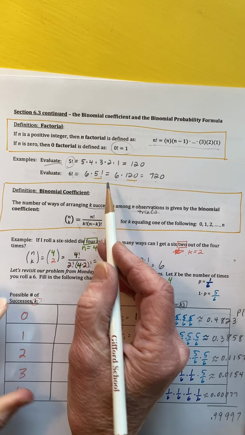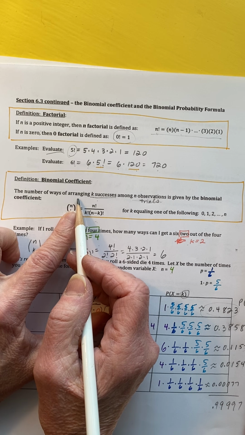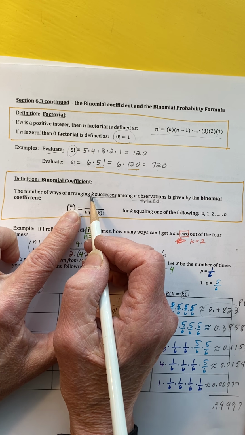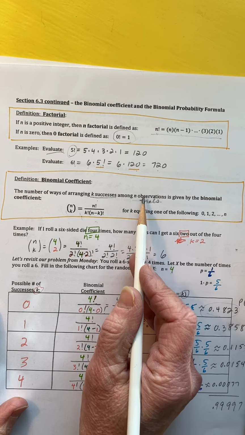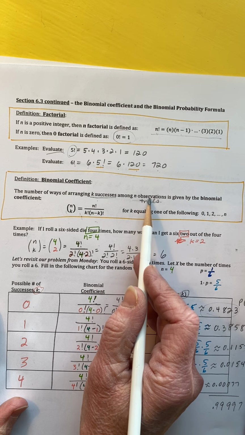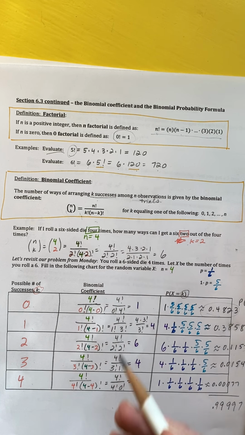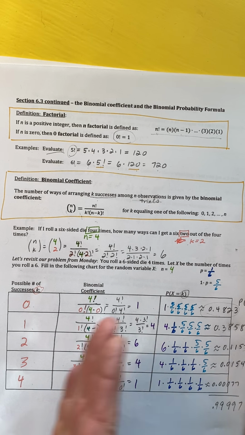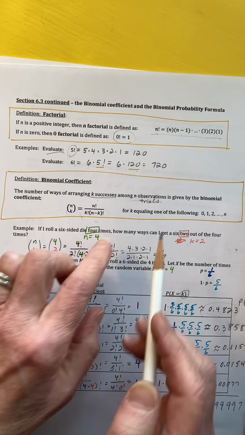Why are we learning this? Because of this definition. The binomial coefficient is the number of ways of arranging k successes among n observations or trials. Observations means trials, but this is the book's definition. They go back and forth between observations and trials, but either word means you're repeating a chance process over and over, where the outcomes are either success, whatever you have defined as a success, or failure, which is everything that's not a success.